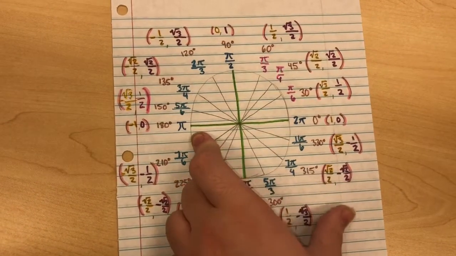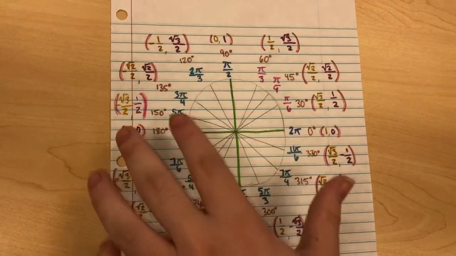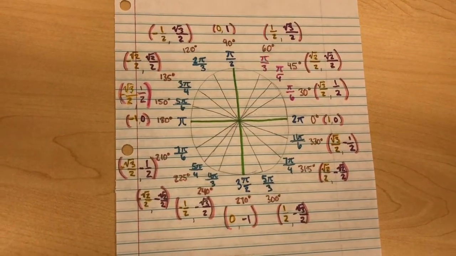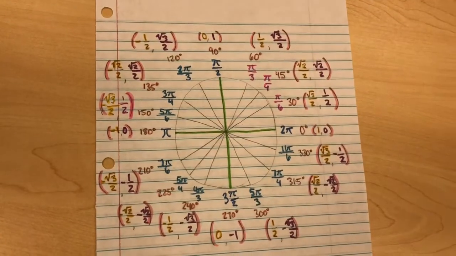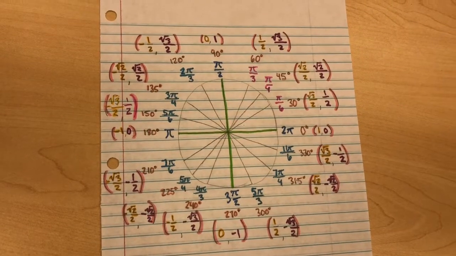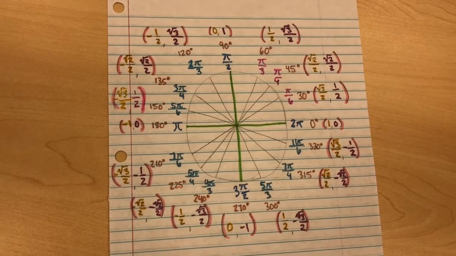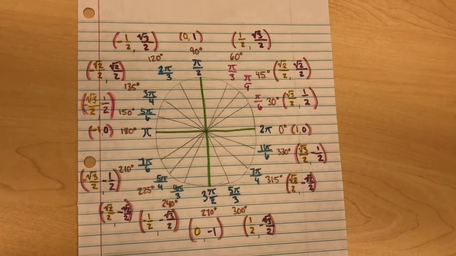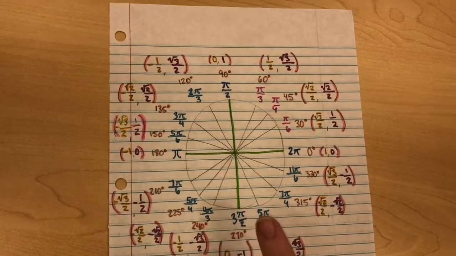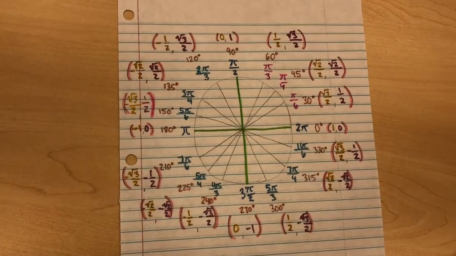Once you're about halfway through the circle, or 180 degrees, you'll just have pi, and then you basically start all over again, only you're putting it at one above the denominator. Now it's 7 pi over 6, 5 pi over 4, 4 pi over 3, 3 pi over 2, 5 pi over 3, 7 pi over 4, and so on and so forth.